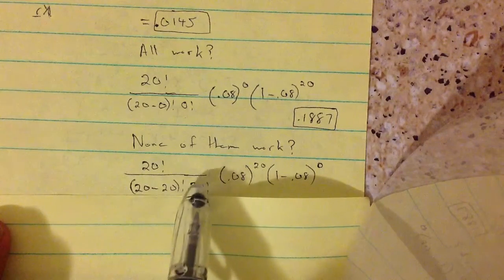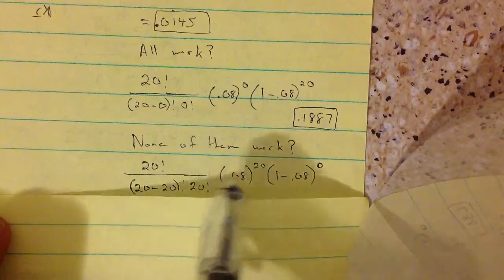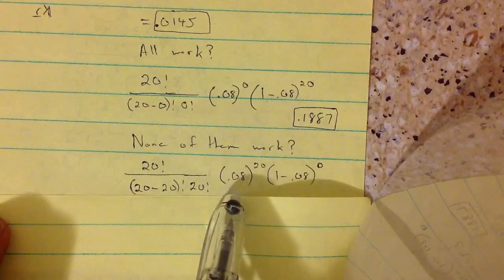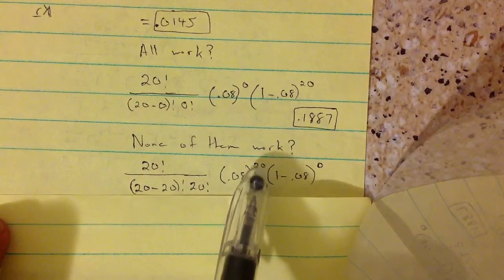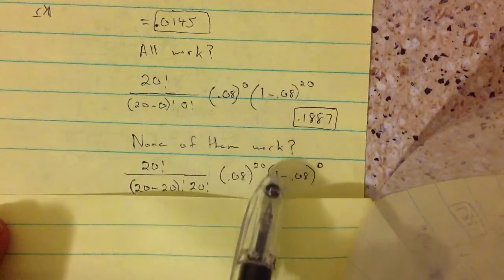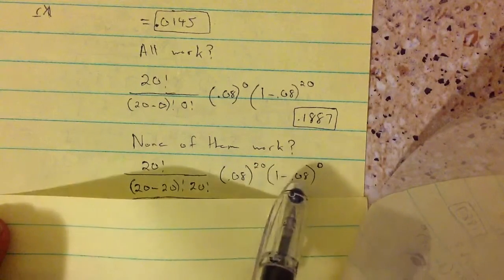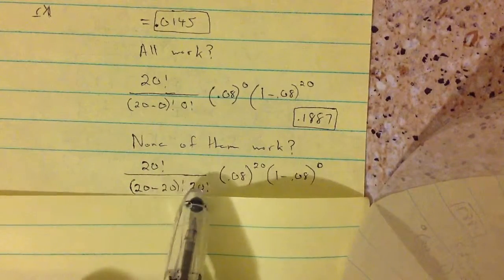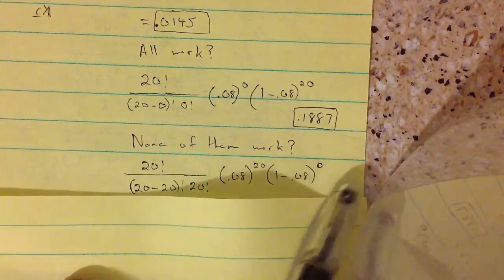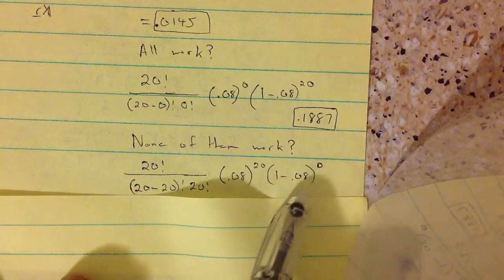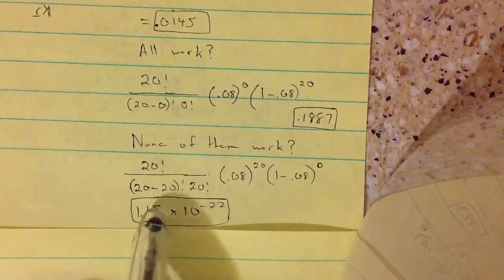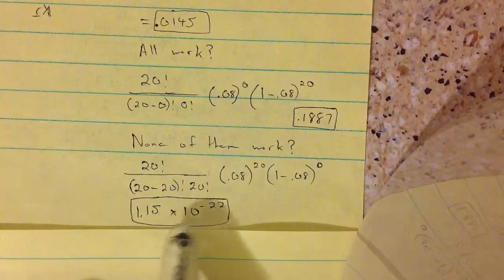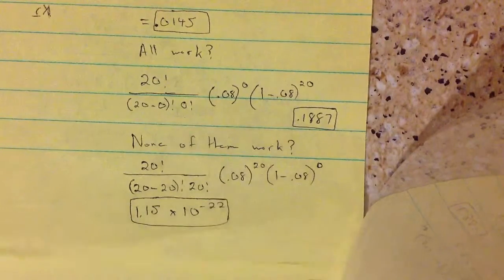And then 20 here, because this is also k, and then the probability is 0.08, and then k is 20, like here, and then it's going to be 1 minus 0.08, and n minus k. So it's going to be 20 minus k, which is 20. 20 minus 20 is just 0. And so the answer for all of this will be 1.15 times 10 to the negative 22.